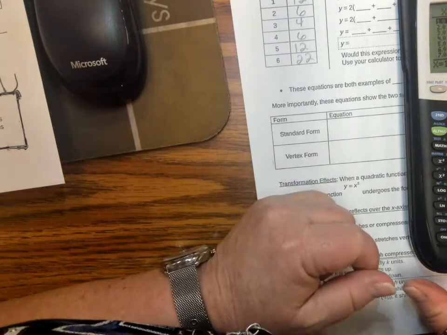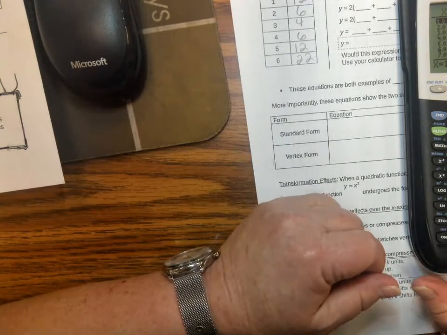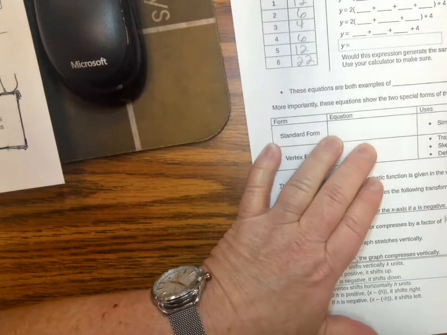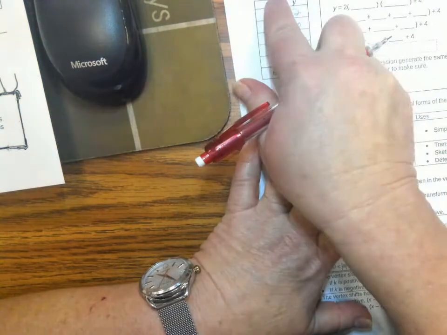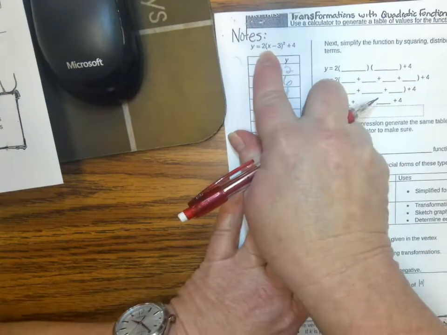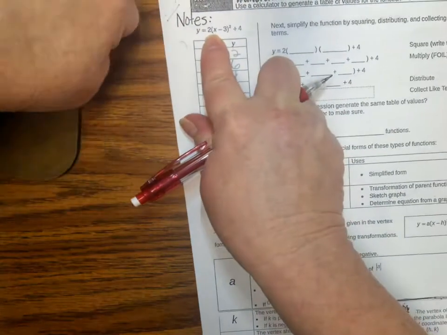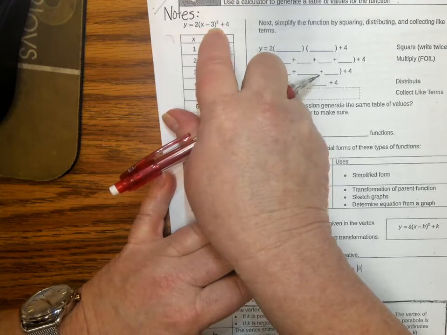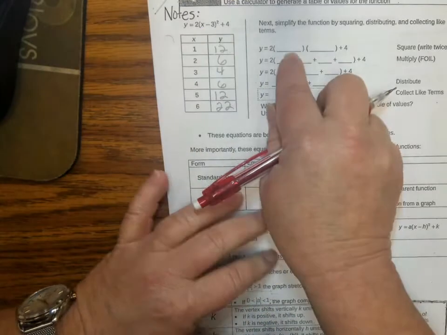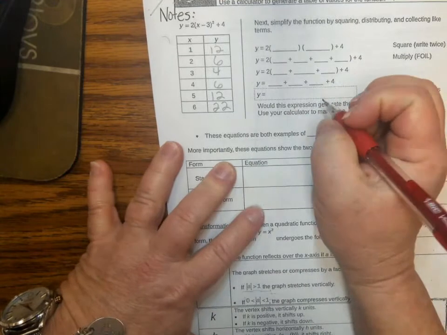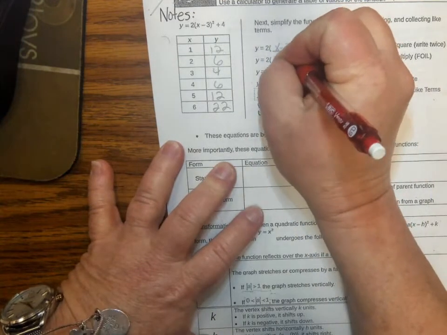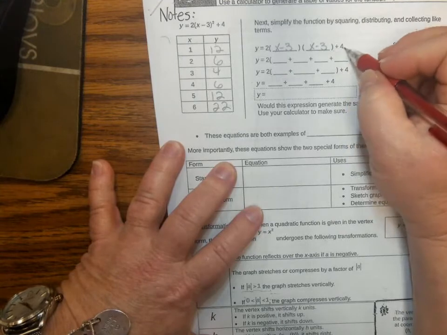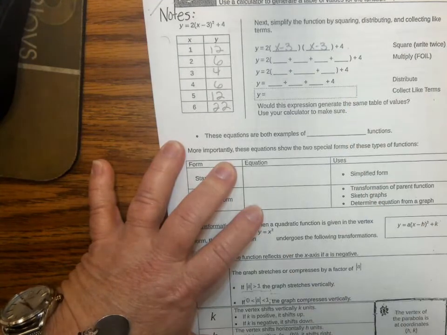Next, simplify the function by squaring, distributing, and collecting like terms. So now we're going to do this manually. So we have 2 times x subtract 3 squared. What we're going to do here is take that x subtract 3 squared and write x subtract 3 and x subtract 3, so plus 4. Hope y'all understand what I just did.